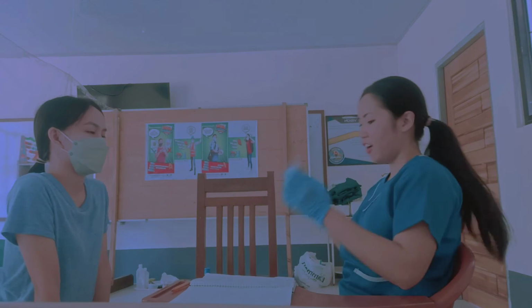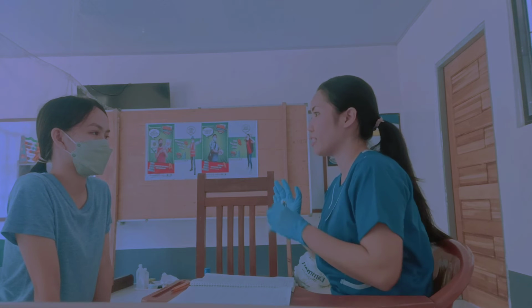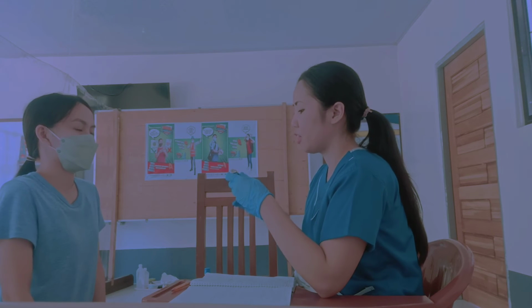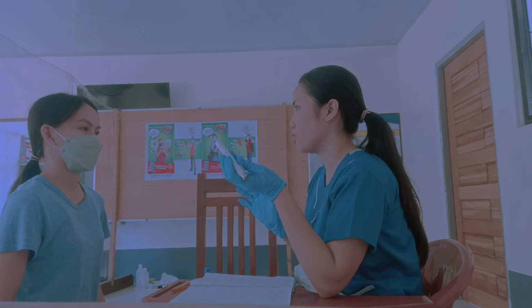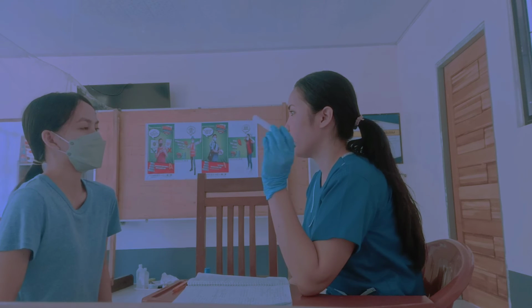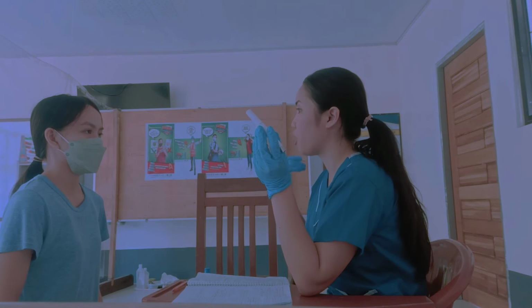Okay, so I'm going to check the direct response of your pupils to light when it is dark. Okay, I'm going to turn off the lights. Okay, so now our lights are already turned off. Now I'm going to shine light on your pupils. Then you have to look straight to a far object.